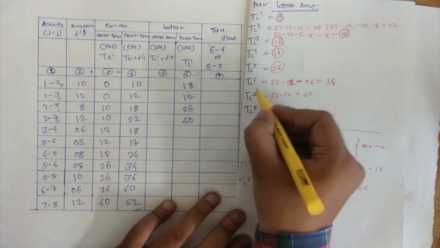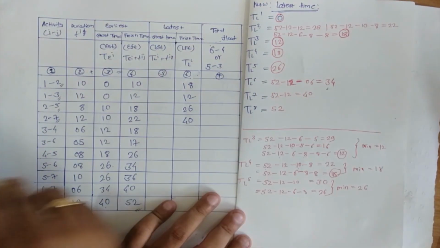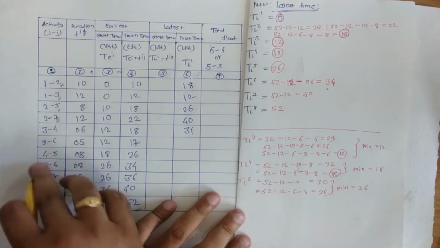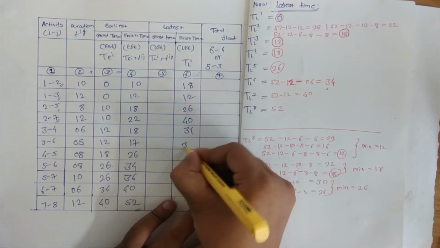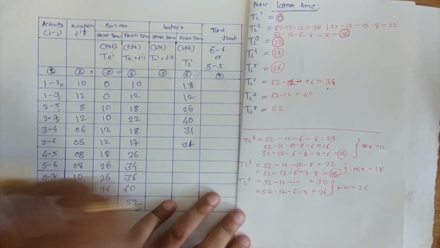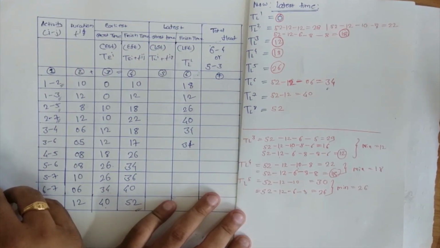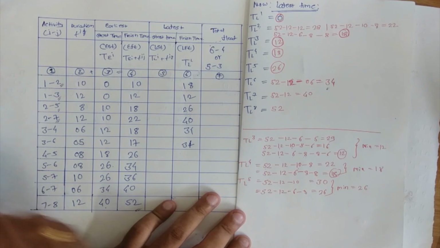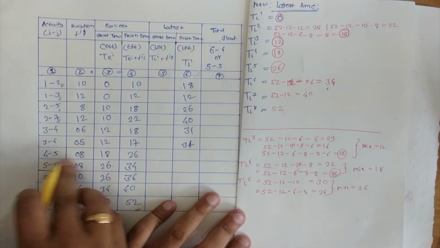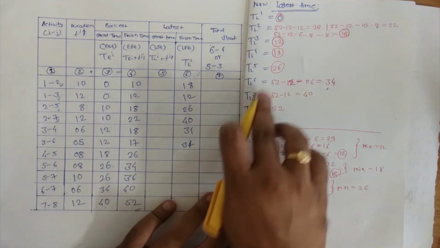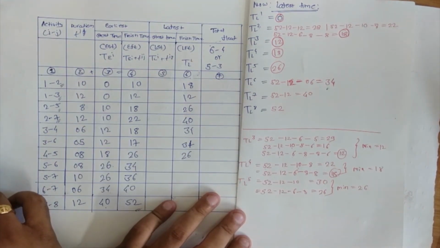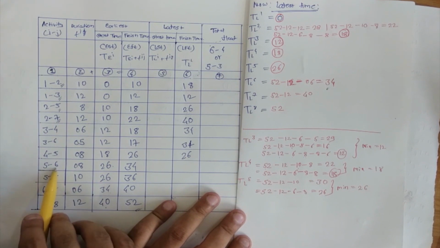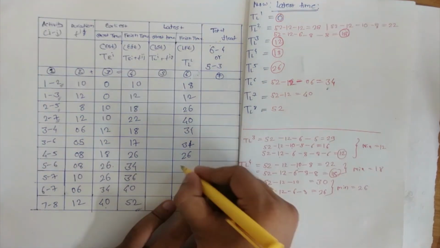3 to 6, 34. Again 3 to 6, 34. Then 4 to 5, that is 26, and 5 to 6, 34.